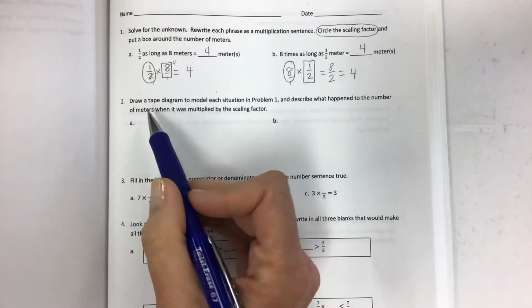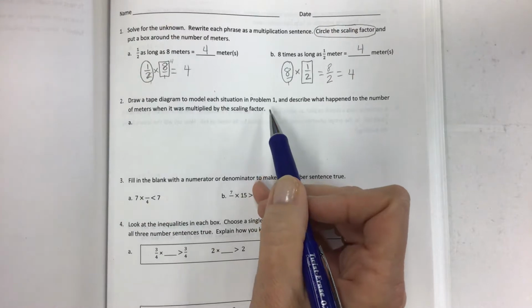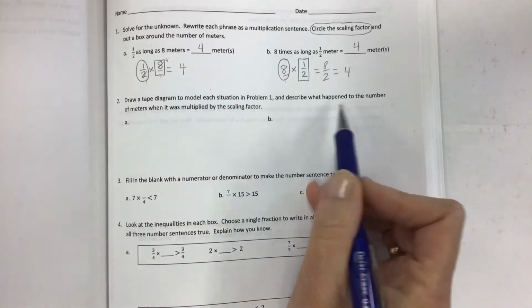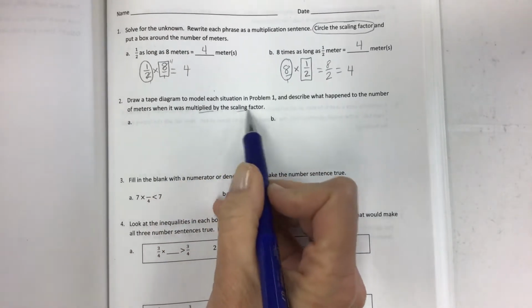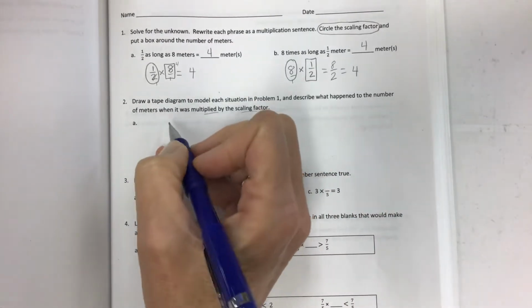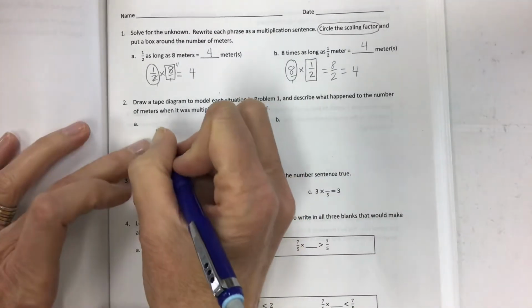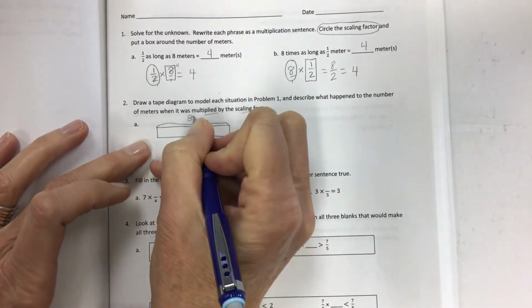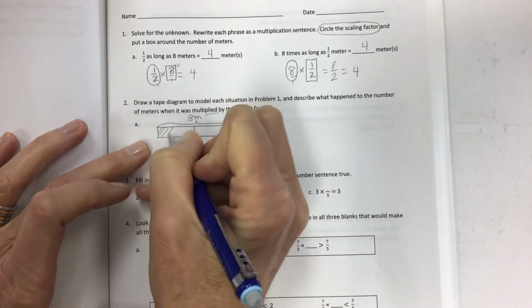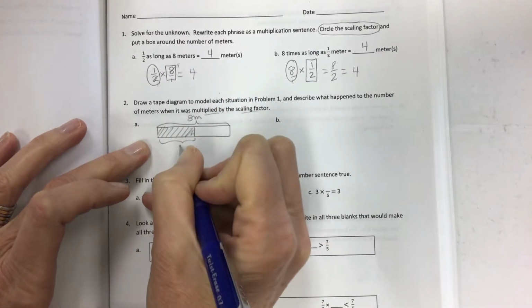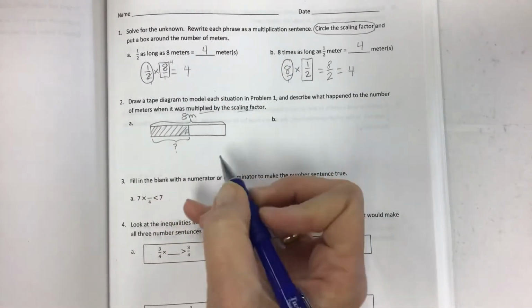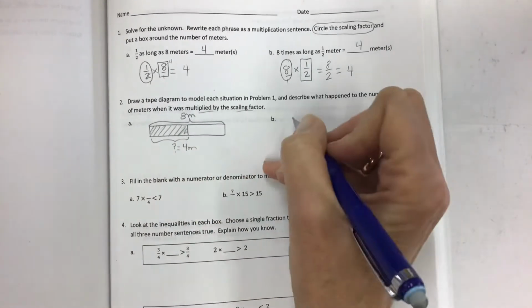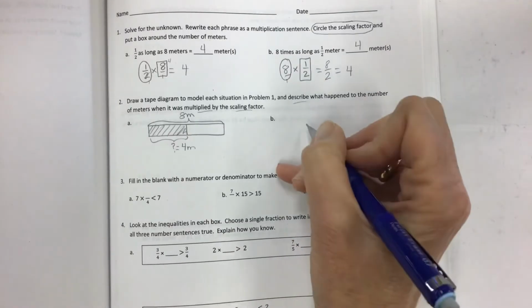Okay. Draw a tape diagram to model each situation in problem 1. Okay, so each of these situations gets a tape diagram that goes with it. And describe what happened to the number of meters when it was multiplied by the scaling factor. So for this one, I have 8 meters, but I want half of it. So I'm going to draw a tape diagram. And I'm going to call the whole 8. And we're going to divide it in half. And this is what we're looking for. That would be the question mark. Okay? Now, here we've solved and we got 4. Now let's do the other one and then we'll describe after we're done.